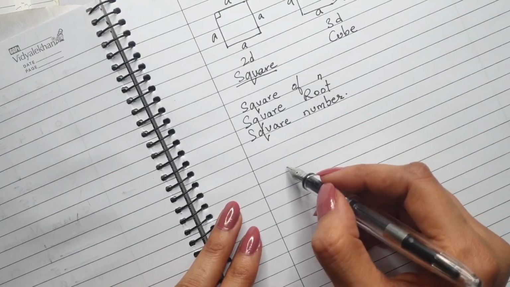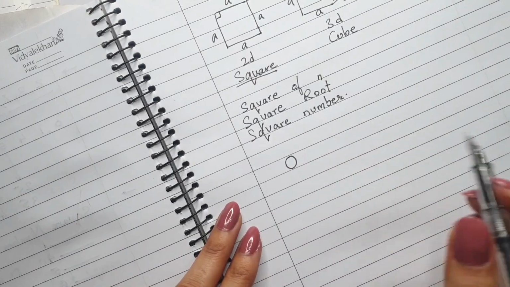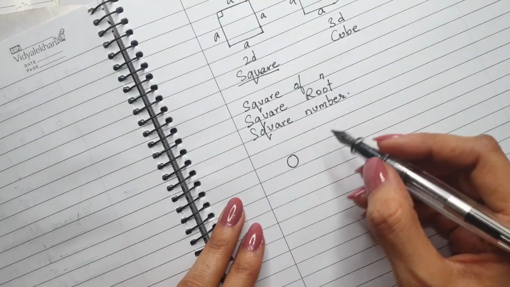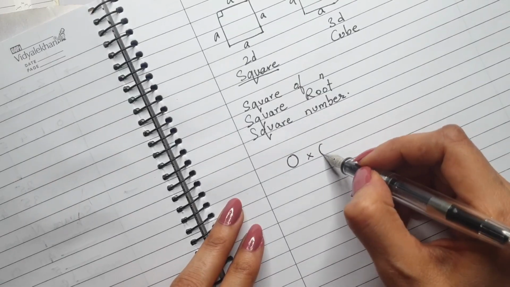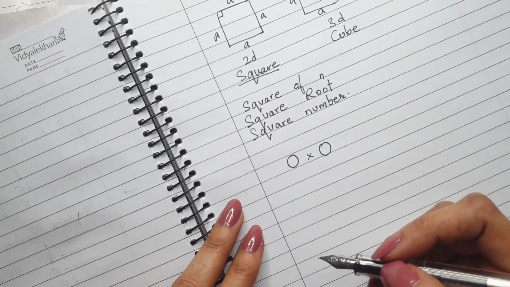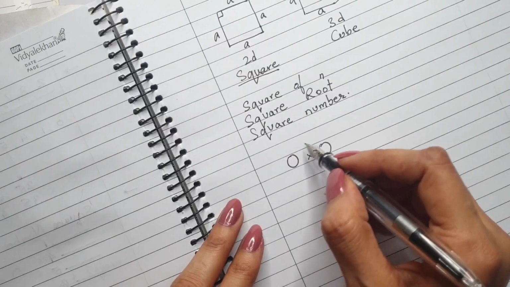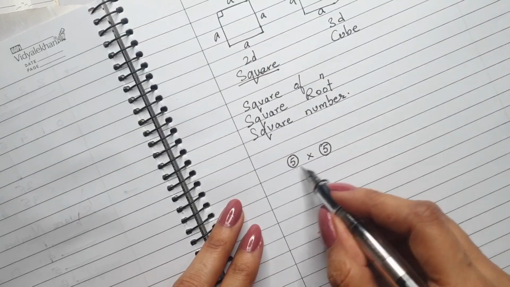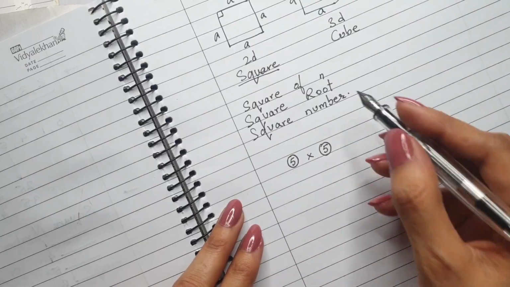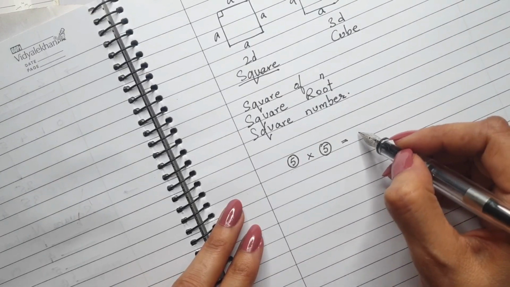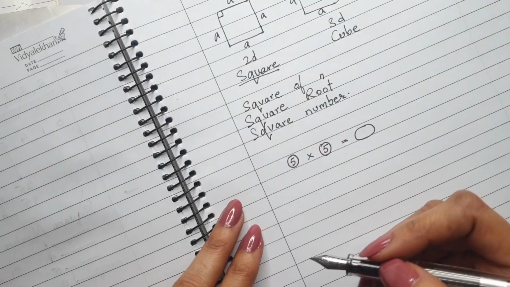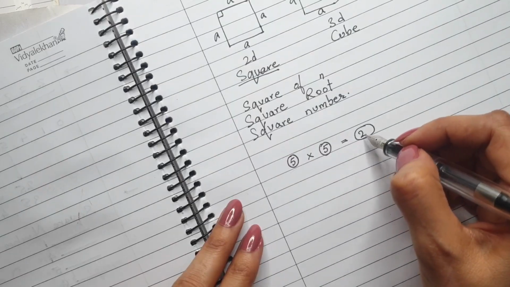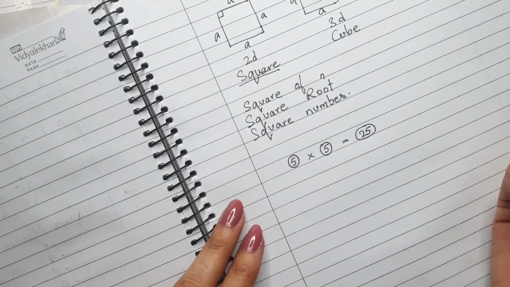Let's say I have some number. If I multiply this number with itself, so let's say I have the number 5 and I multiply it by itself, the same number is multiplied by itself, and you get some answer. What is 5 into 5? 25, right?